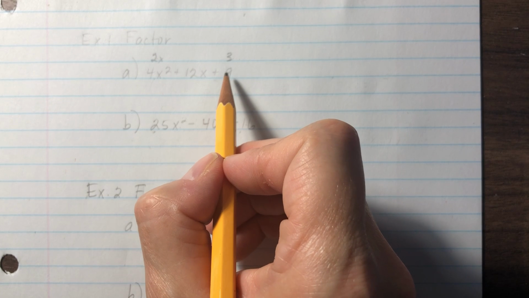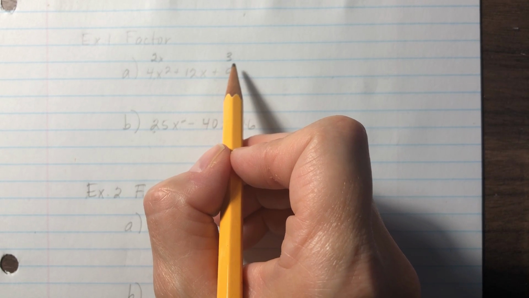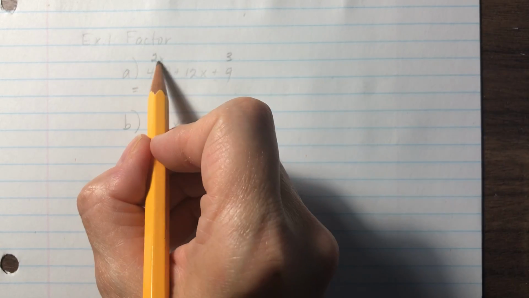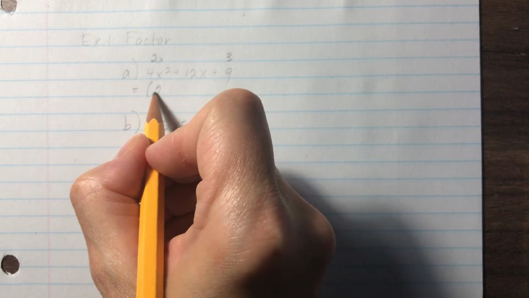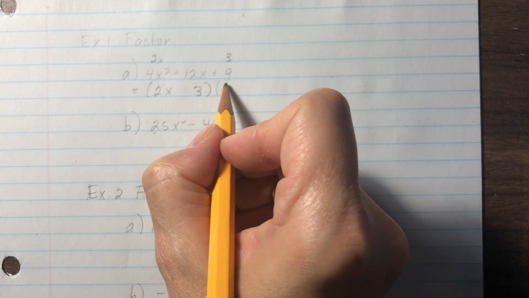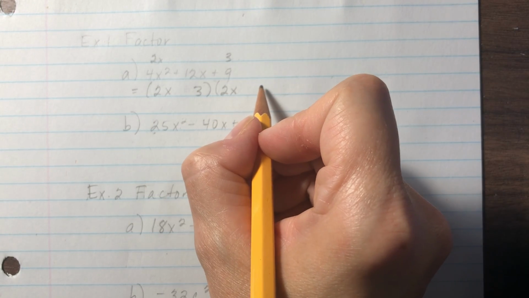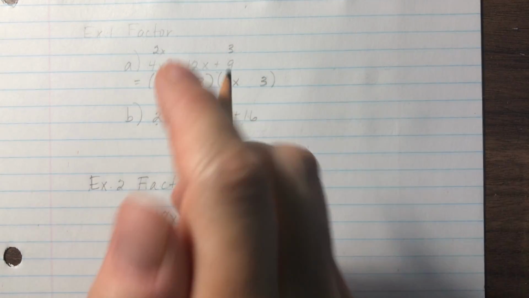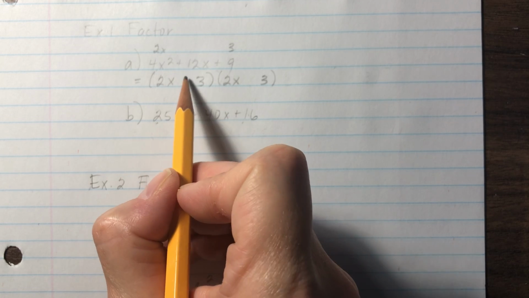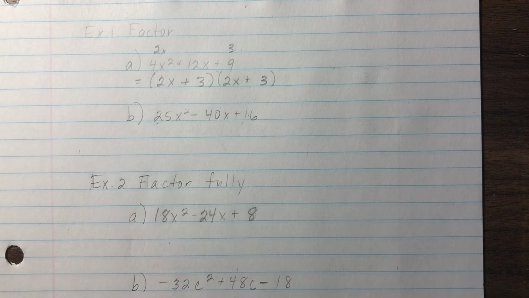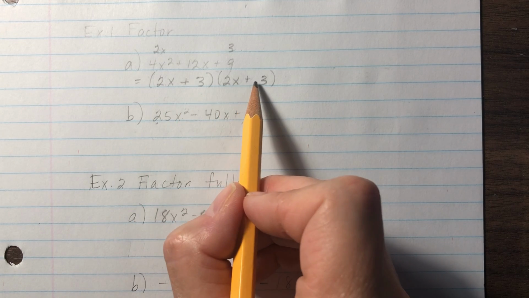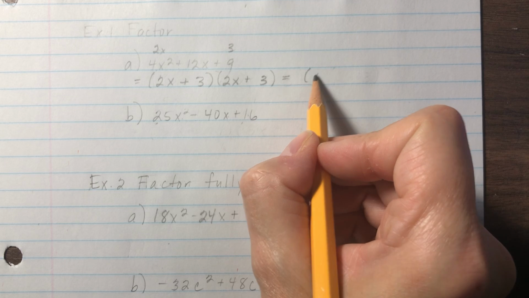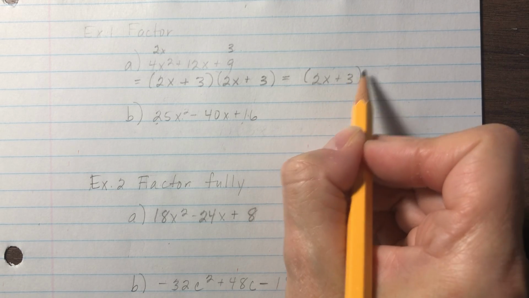To factor perfect square trinomials is very similar to differences of squares. You just have to take the square roots of the outside terms, and these square roots will appear in each bracket. Now the sign in each bracket will not be different. It will be the same, and you have to take the sign of the middle term in the original expression. So the factored form for part A would be 2x plus 3 times 2x plus 3, which alternatively can be written as 2x plus 3 squared.